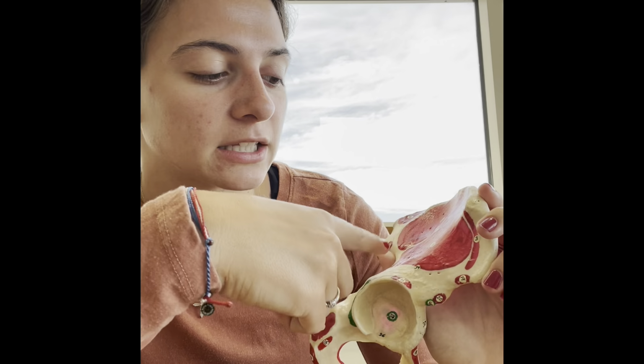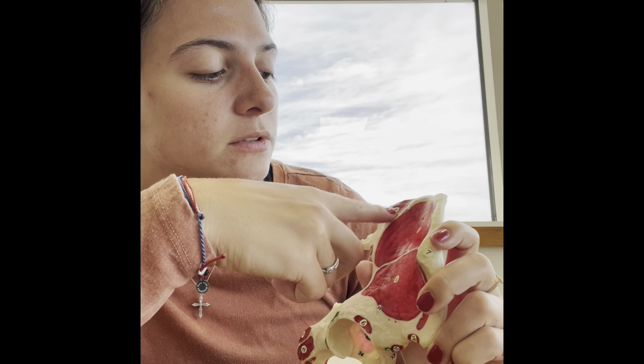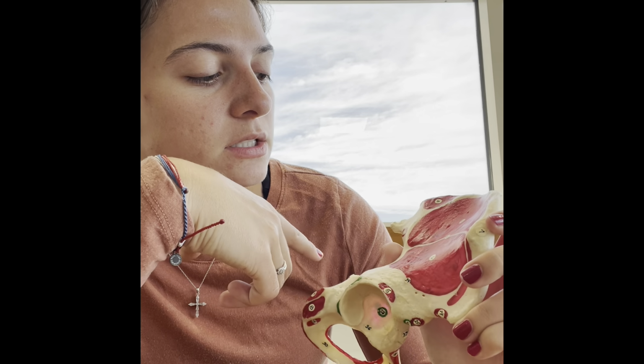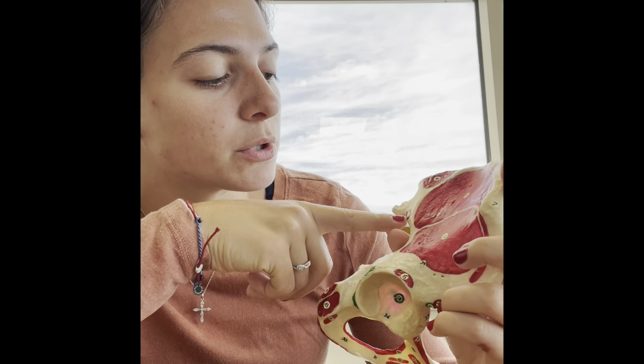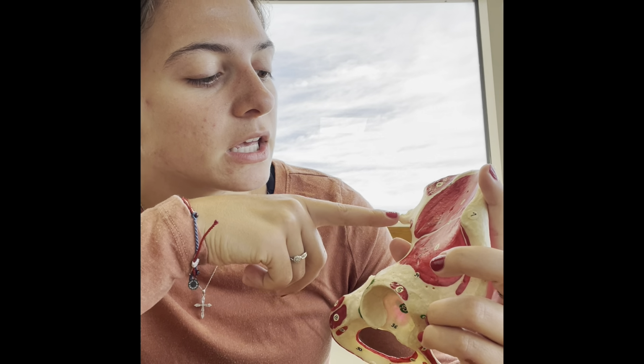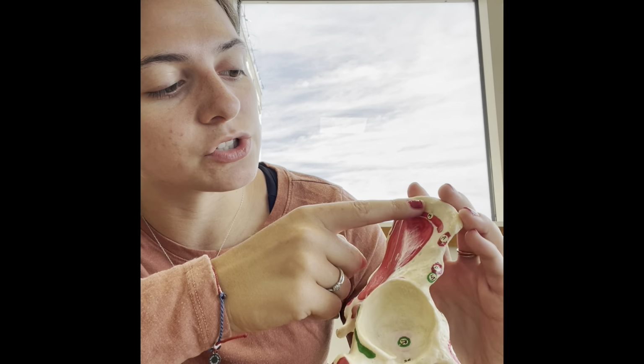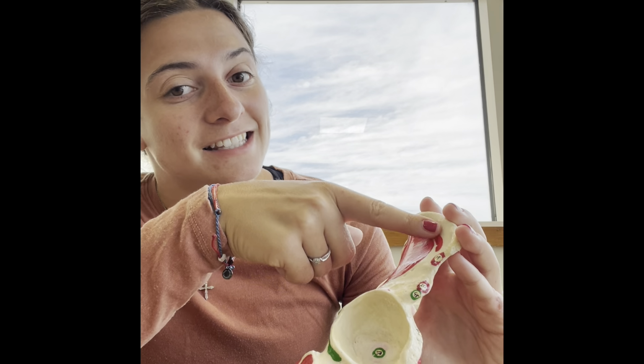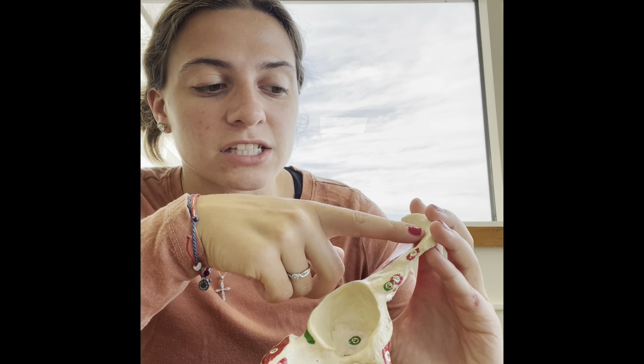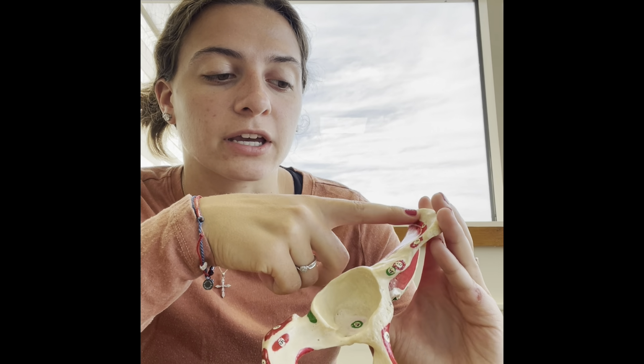This is the gluteus maximus. It originates between the posterior gluteal line and the posterior ilium. This is the piriformis, and it originates on the posterior inferior iliac spine. This is the tensor fasciae latae, and it originates on the anterior superior iliac spine.